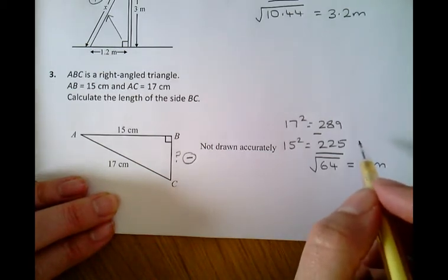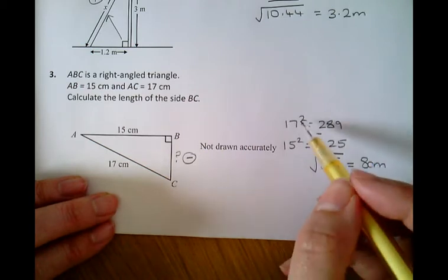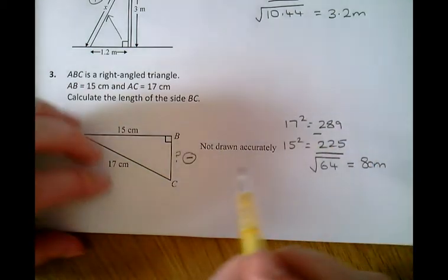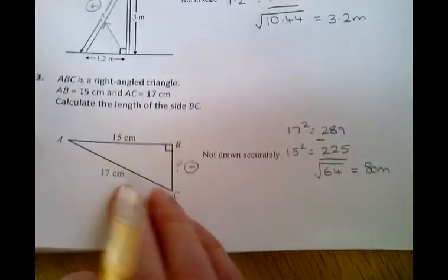They sometimes ask you to do this without a calculator, but they'll not give you numbers that are too difficult. It'll be numbers that you know how to square and numbers that you're able to square root, or else it'll say leave your answer as a square root. Question 4 then.